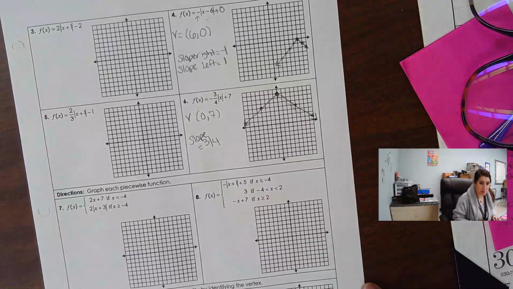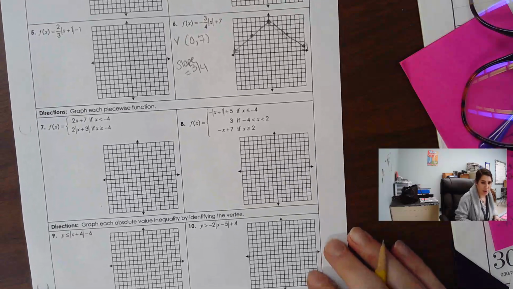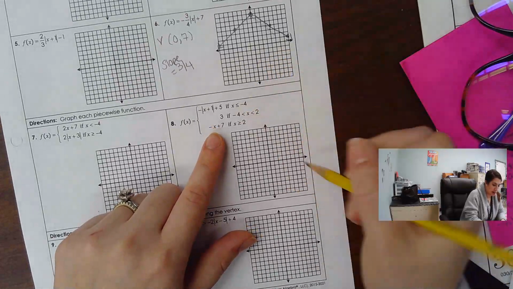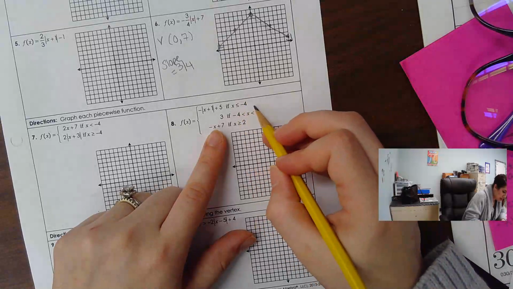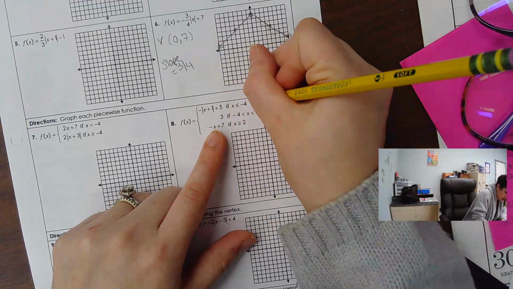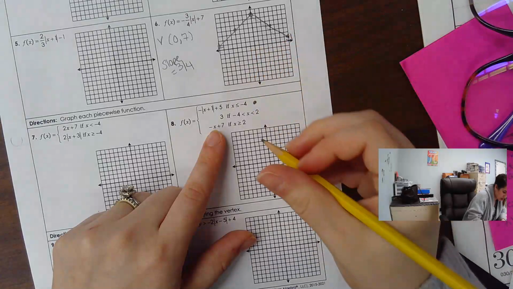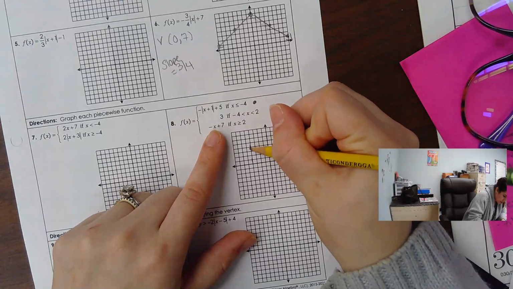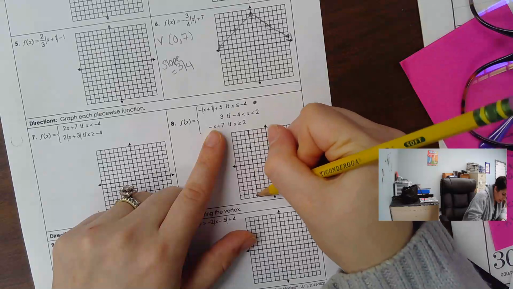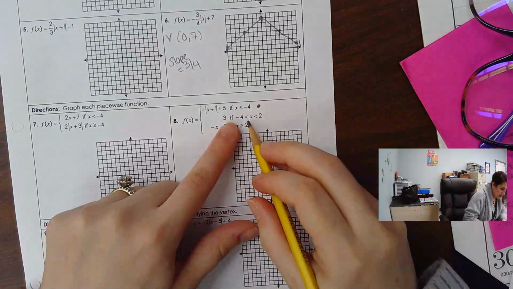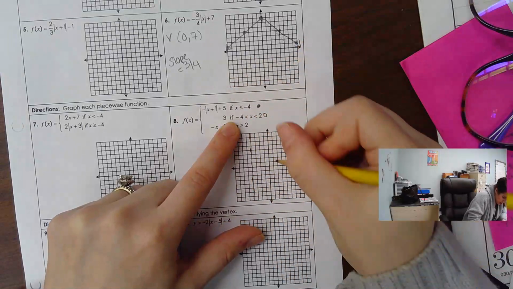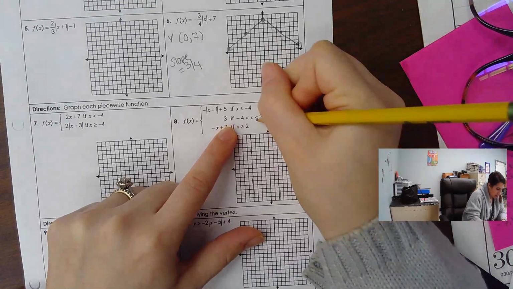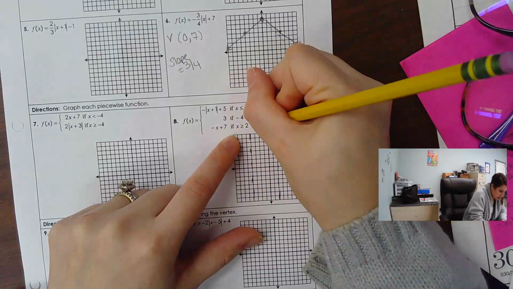We're going to skip to number 8. So now we have a piecewise. First thing when I have piecewise is I need to split my graph up with dotted lines, with barriers. So x is less than or equal to -4. So the first thing I know is it's going to be a closed circle. So let's find -4. 1, 2, 3, 4. And I'm going to draw some dotted lines. So that's my first barrier. From -4 to 2 are open circles. So -4 to 2, 1, 2, dotted line. And then 2 on would be a closed circle.